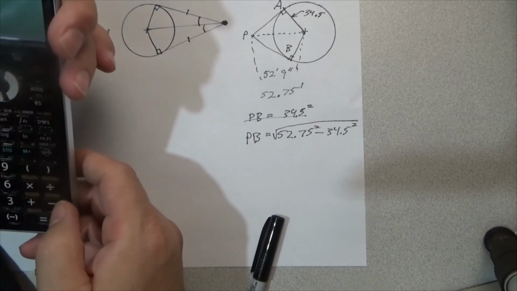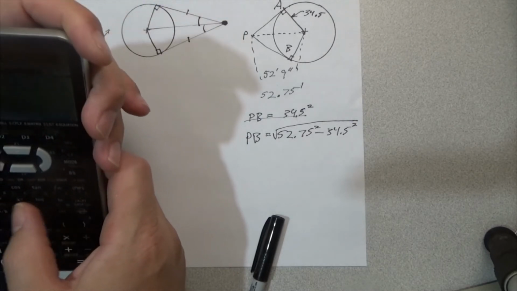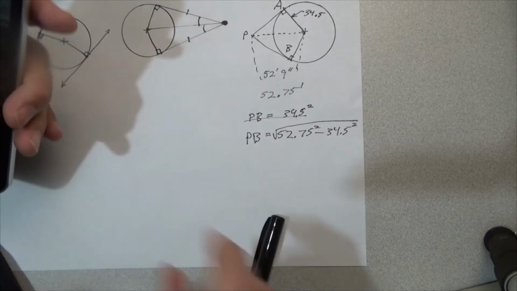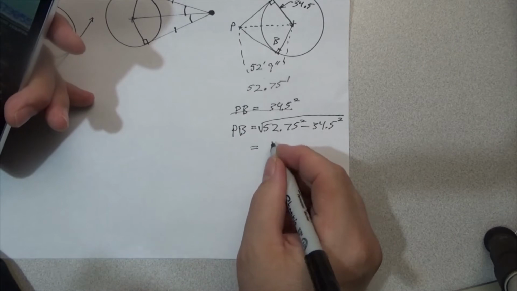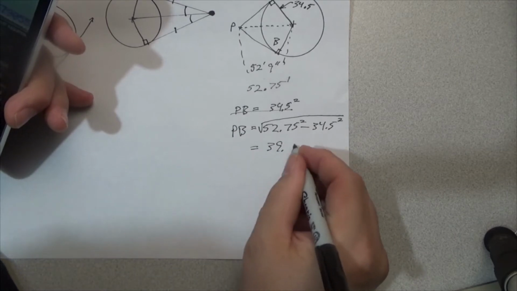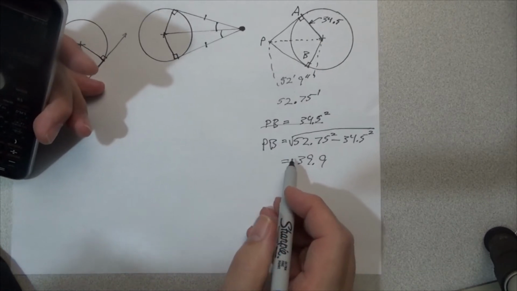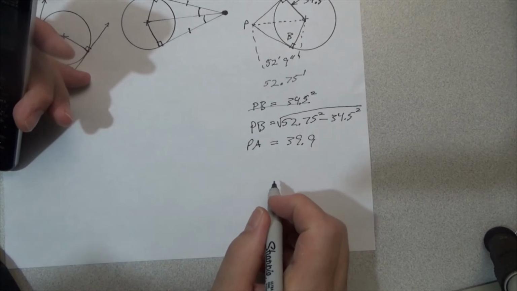52.75 squared minus 34.5 squared, and that gives me a distance of 39.9. So that means that PB is 39.9 and PA is also 39.9.